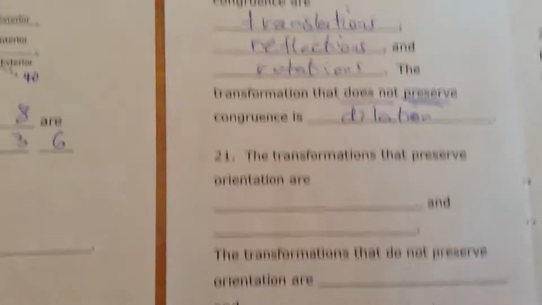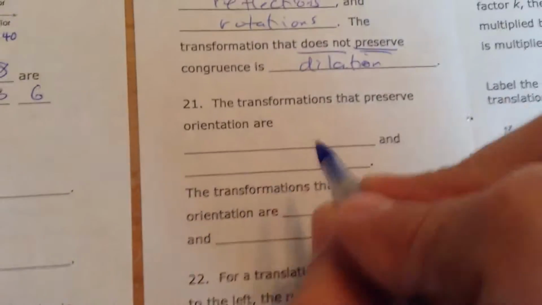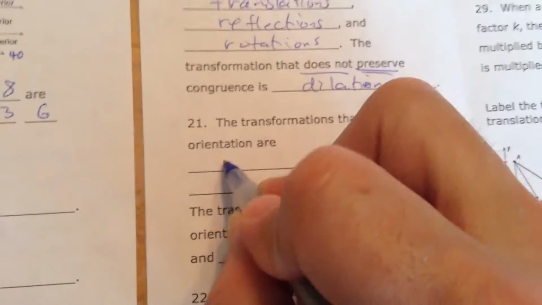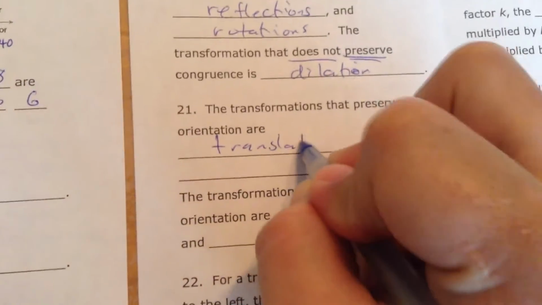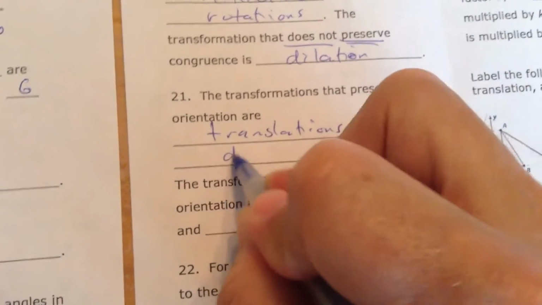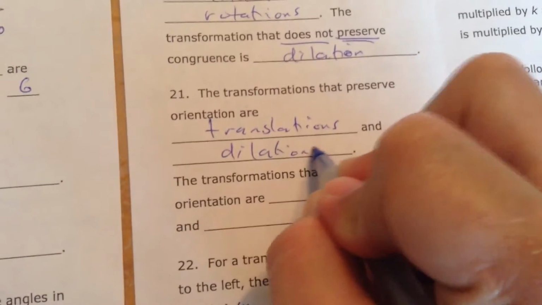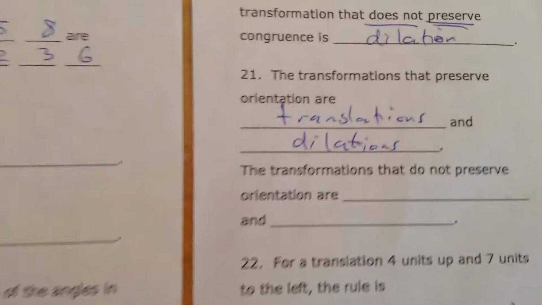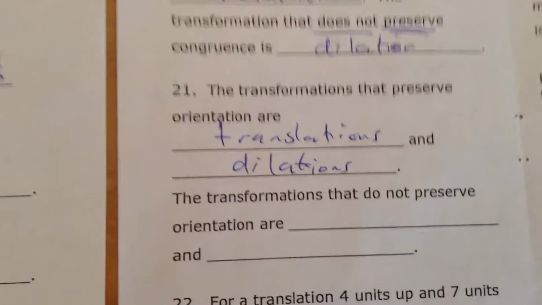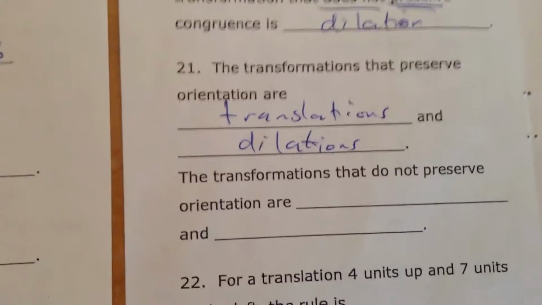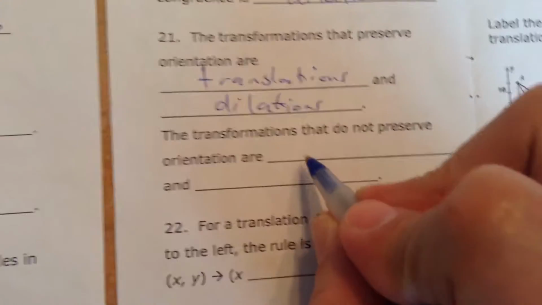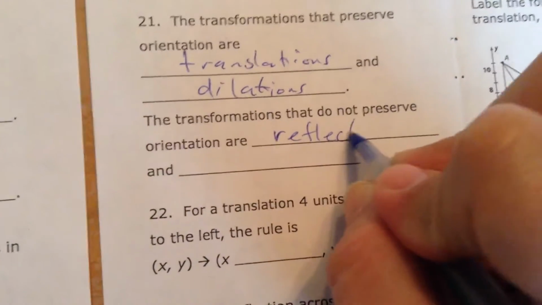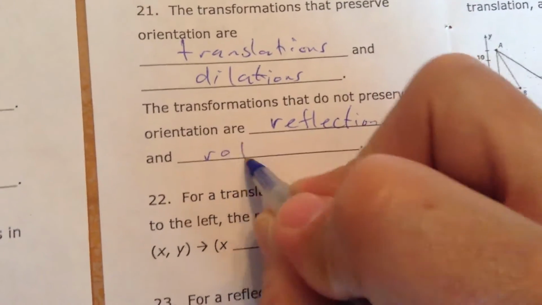21. The transformations that preserve orientation, that means they don't spin or turn. So those are translations and dilations. When we do reflections or rotations, we actually change the orientation. So those do not preserve it, but these two. So those are the answers for the next two: reflection and rotation.